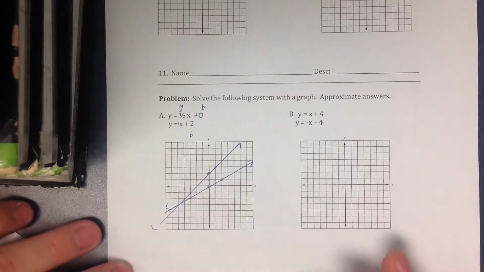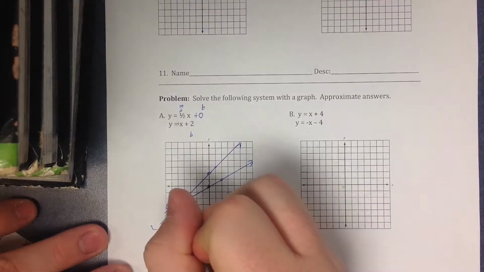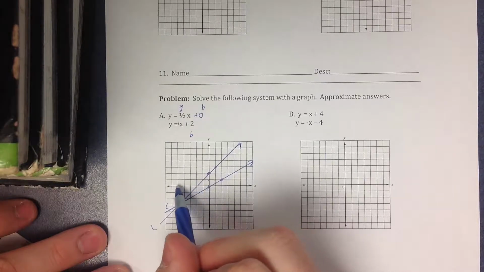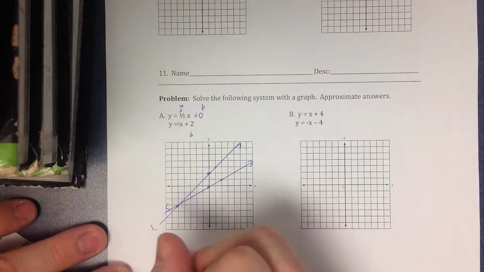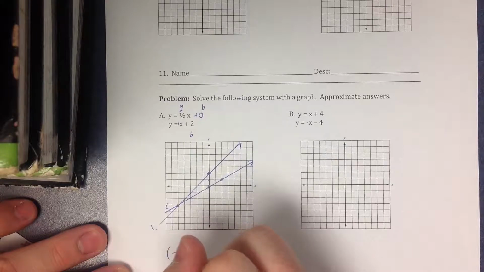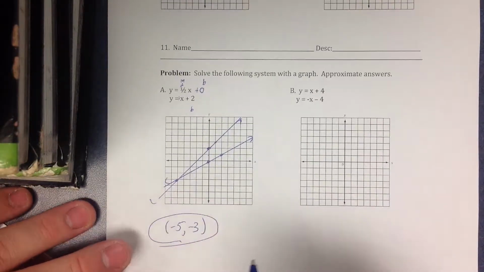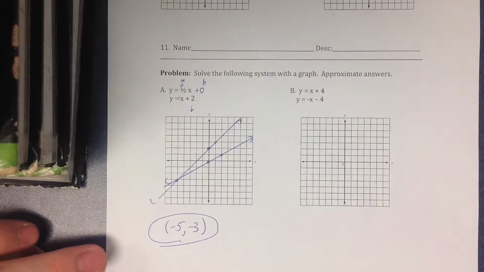And then what we're trying to figure out here is where they cross. So mine appear to cross here, which is at -1, 2, 3, 4, 5, -3. So about -5, -3. Now yours may be a little different depending on how accurate your lines were.